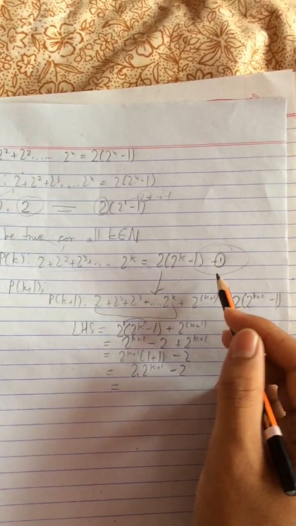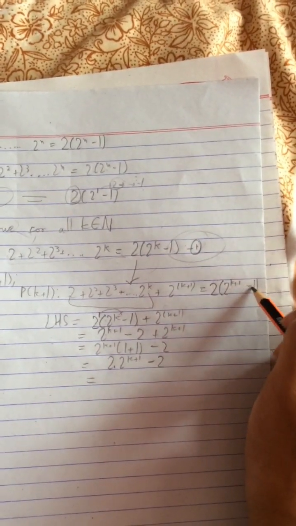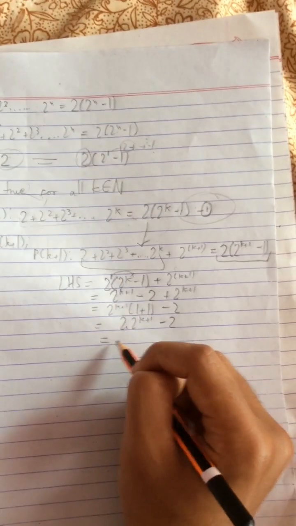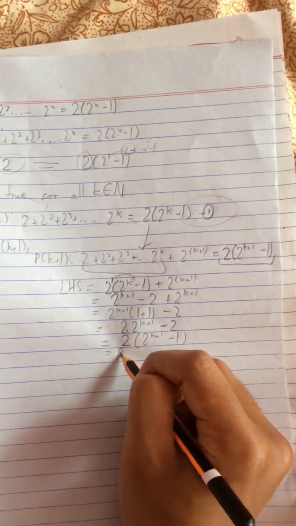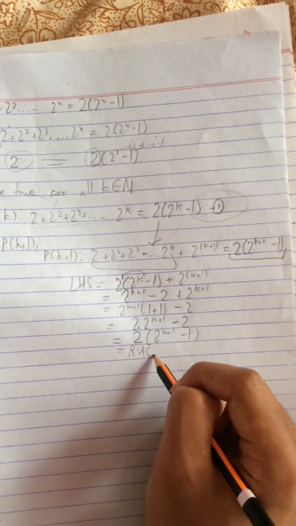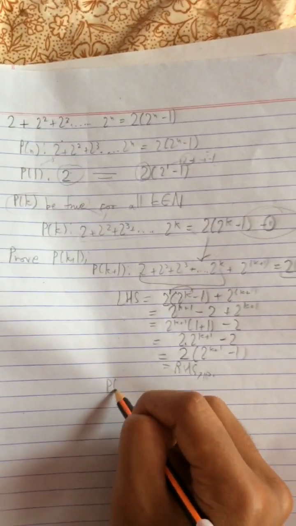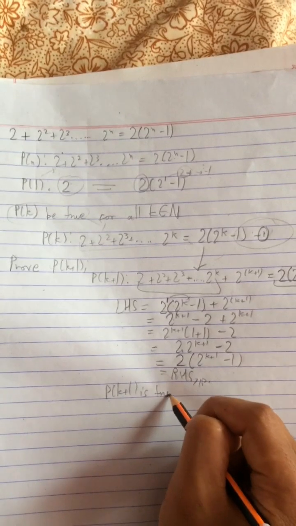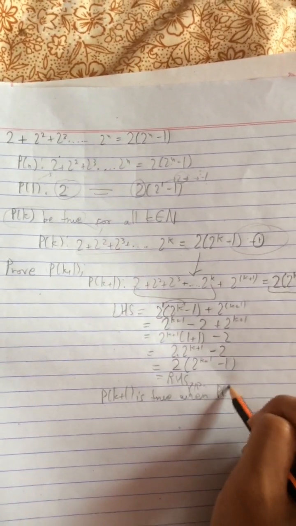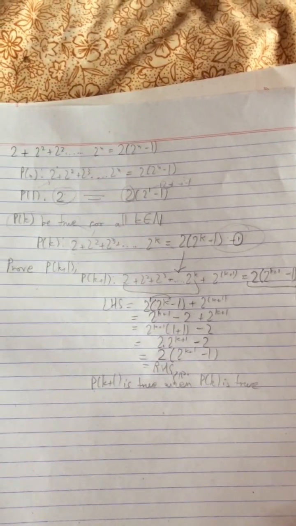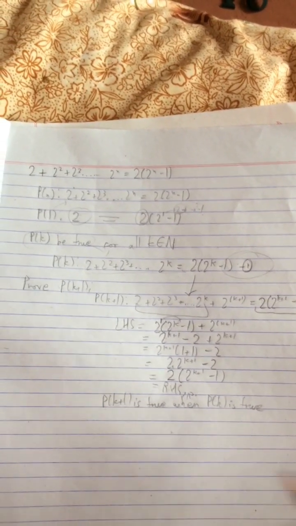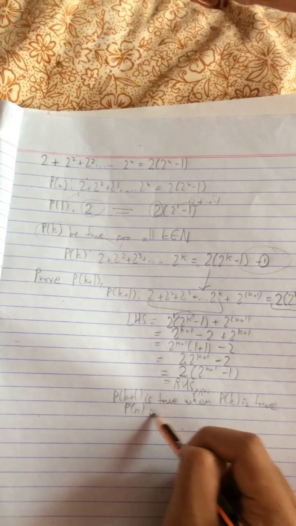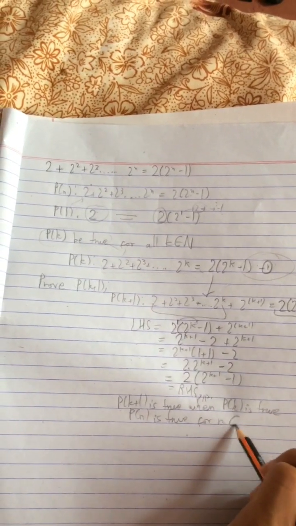And now what we require is 2 to the power k plus 1 minus 1. So we need to prove this. What we do is we take 2 common, 2 into 2 to the power k plus 1 minus 1. This is equal to the right hand side. So hence we have proven that Pk plus 1 is true when Pk is true. So that means the next number is true when the previous number is true. So that means for every number there is always a previous and a next number. So that means Pn is true for all n belonging to natural number.